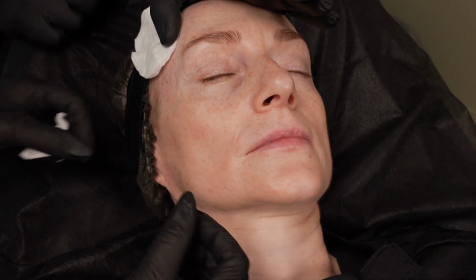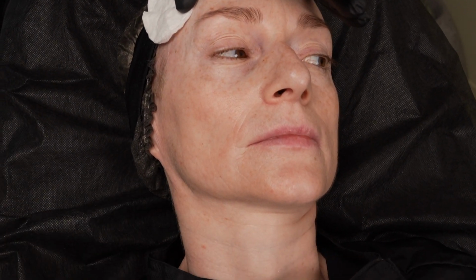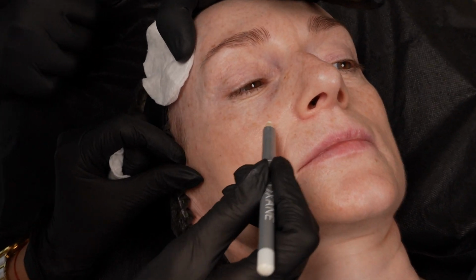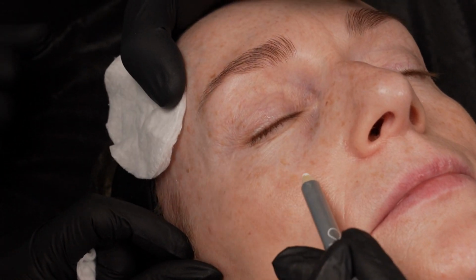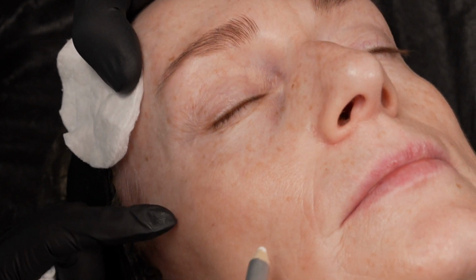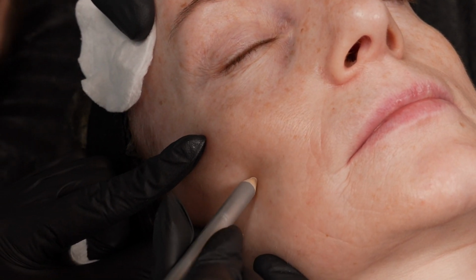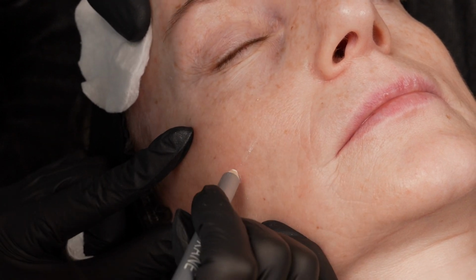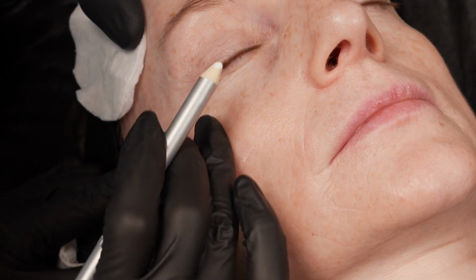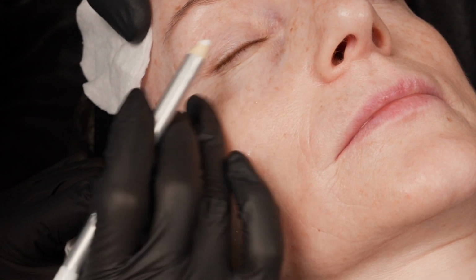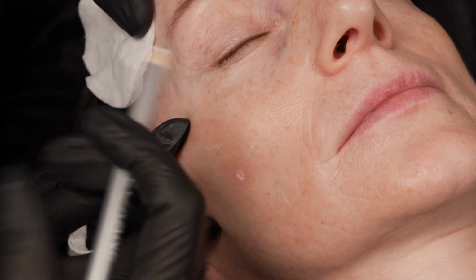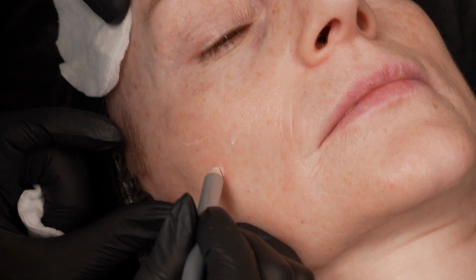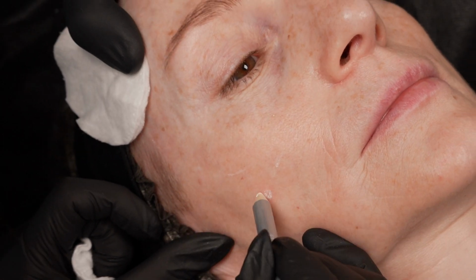Точка вкола, получается. Где бы я сделала, да? Если я хочу проработать именно зону средней трети лица, получается, да? Я бы сделала вот здесь вкол и вот так. Сюда бы меньше, сюда бы я практически не ложила препарат, потому что здесь малярный мешок, он потом начнет отекать, я так предполагаю. И проработала бы зону именно латерального лифтинга.